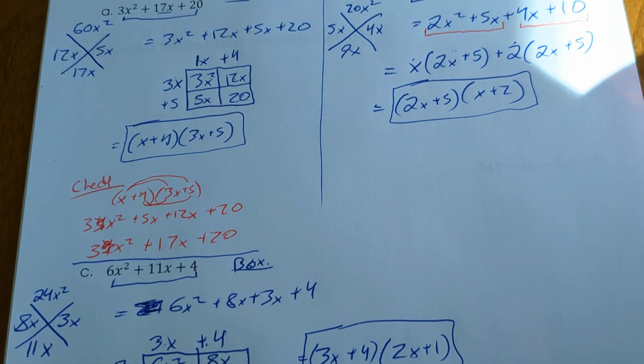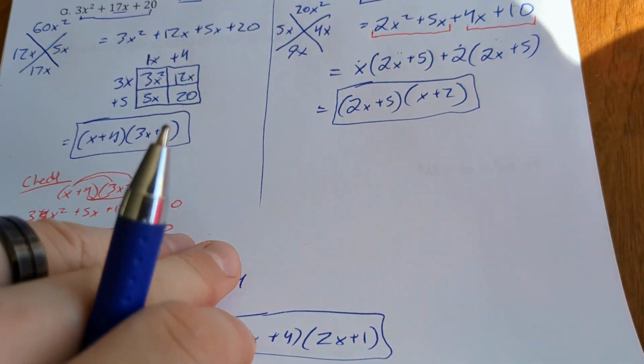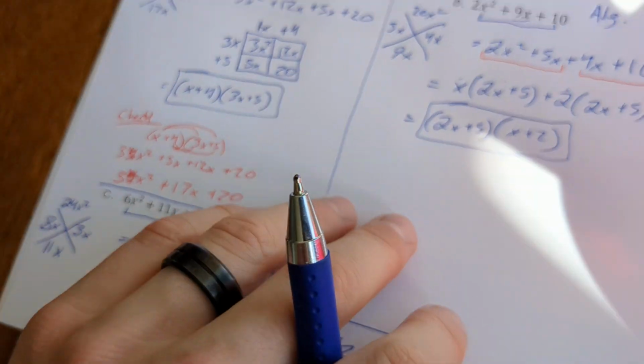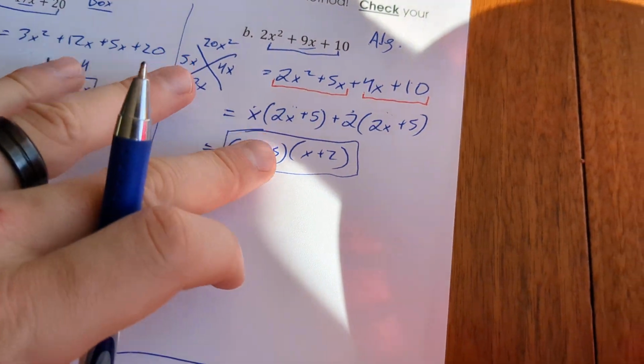So that's it for complex trinomials, common factoring them. It's very similar to simple. You just have to be a little bit more careful when you put it in the box or when you're factoring up here, right?